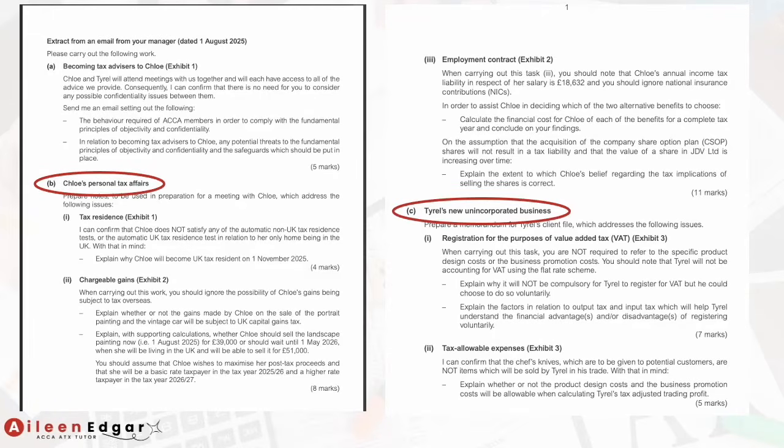So this is really nicely set out by the examiner because we can focus on Chloe first and then Tyrrell, or you could focus on Tyrrell first if you wanted, because maybe VAT and trading adjustments are topic areas you're more comfortable with. And then my absolute favourite part of what the examiner does, and they didn't always used to do this in the past, but they do now, and what a great addition it is, they signpost you to exactly which exhibit to open for the information to help you answer each requirement.